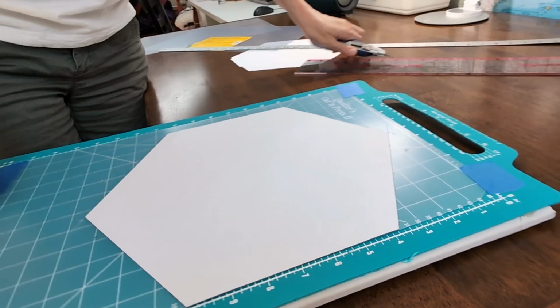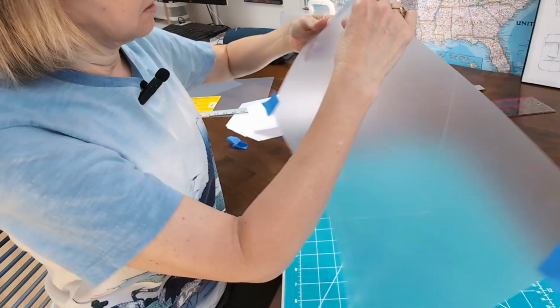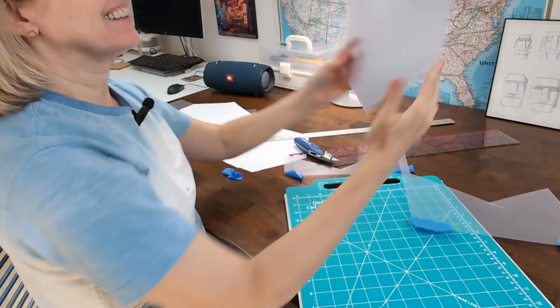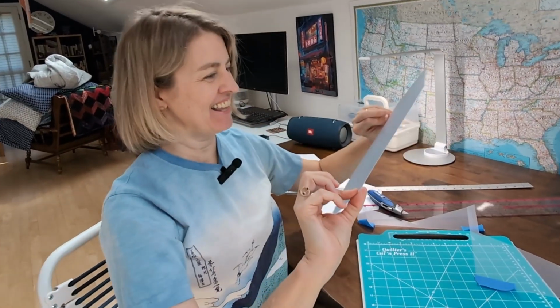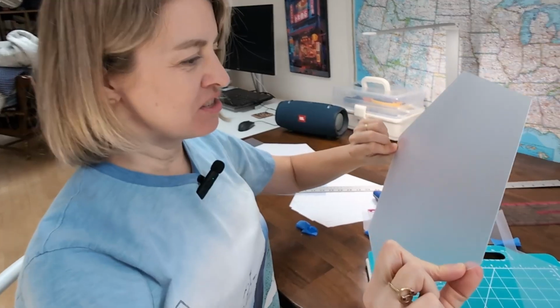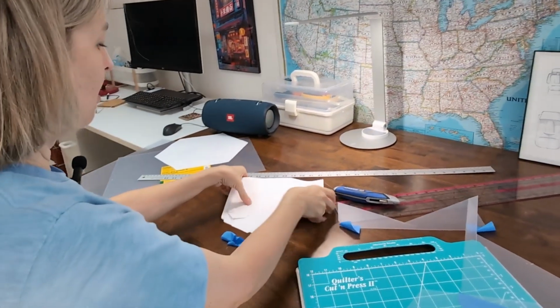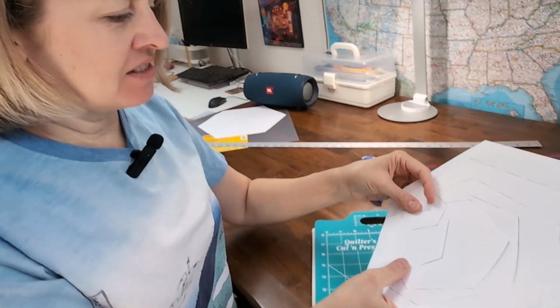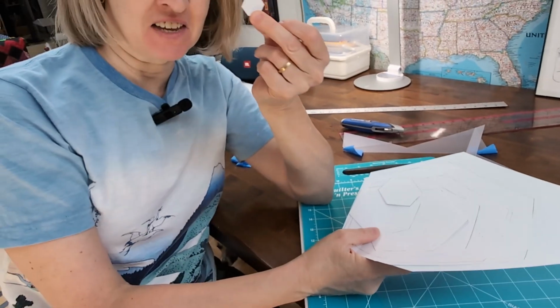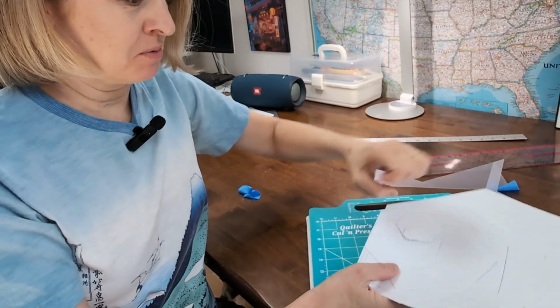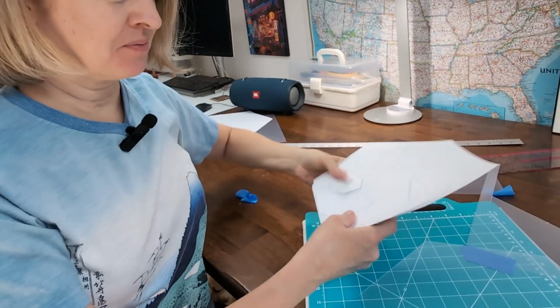Okay, let's see how this went. Hey, look, it's a template. Ta-da! So this is my biggest hexagon template. I've got all of these still to cut out. Here's the very littlest one, and that's going to fit inside an actual hexagon on the quilt. And then everything else will be radiating out from there.